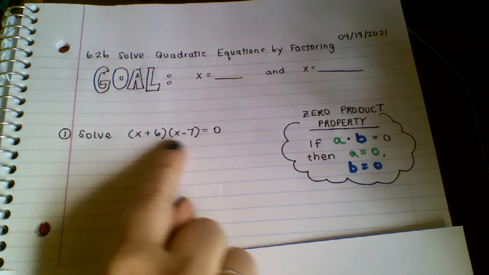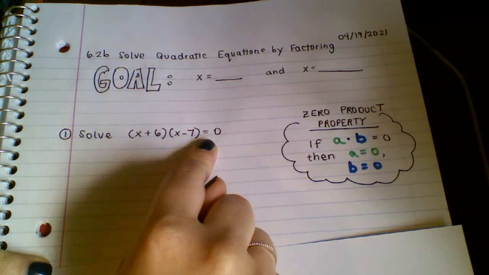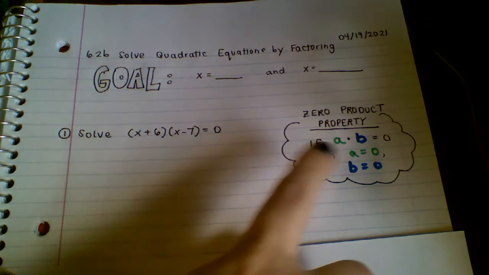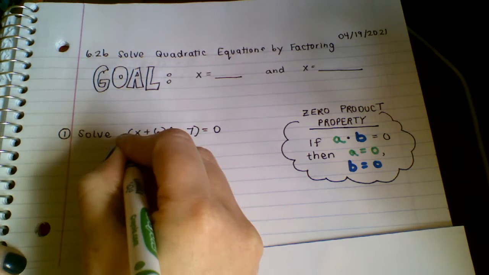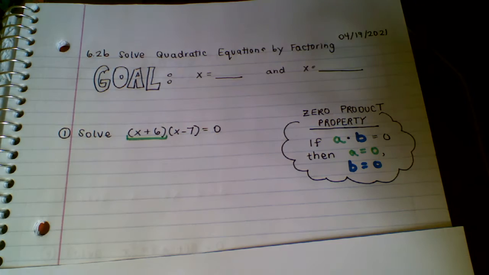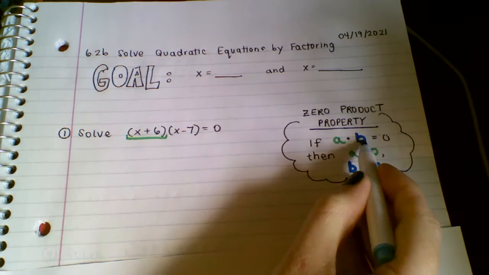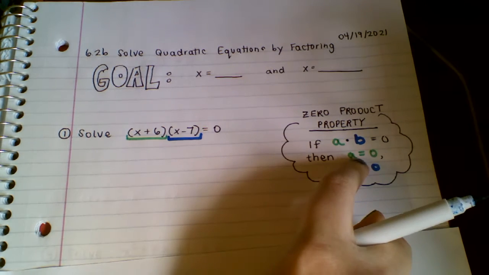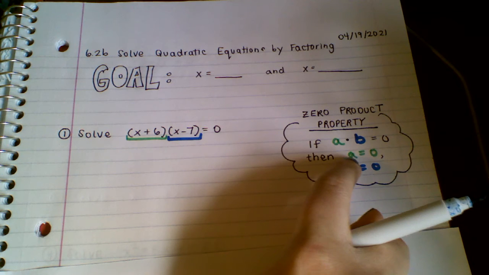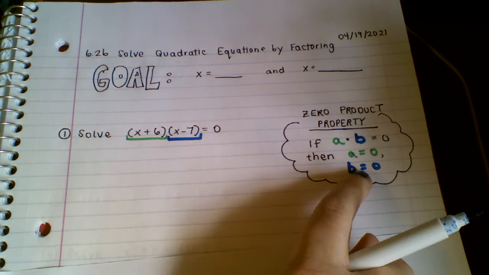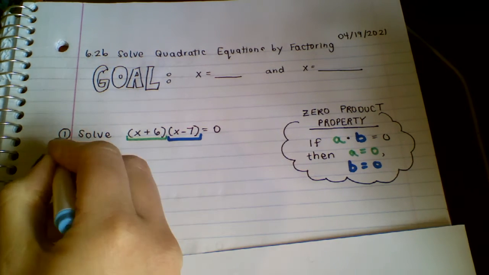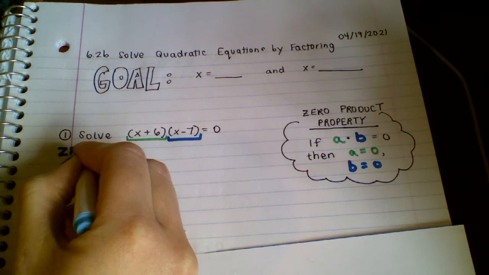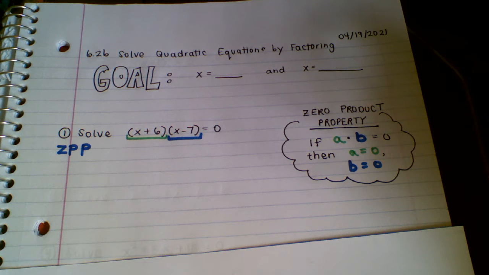So when we're already in factored form, then we have 2 expressions that are multiplied by each other. Using the zero product property, we'll call one of them A and the other one B, right? They're multiplied by each other. So using the zero product property, all we need to do is set A's expression equal to 0 and then B's expression equal to 0 to solve. And again, this is called the zero product property, so you can shorthand that as ZPP.